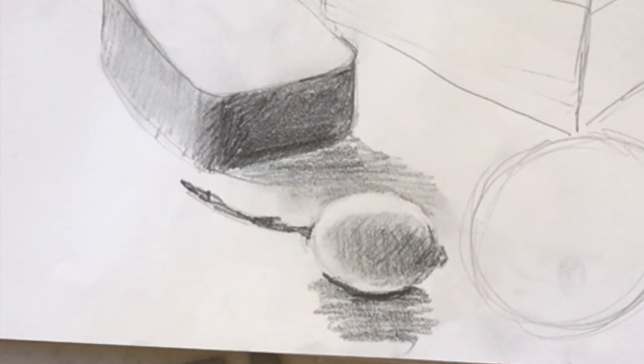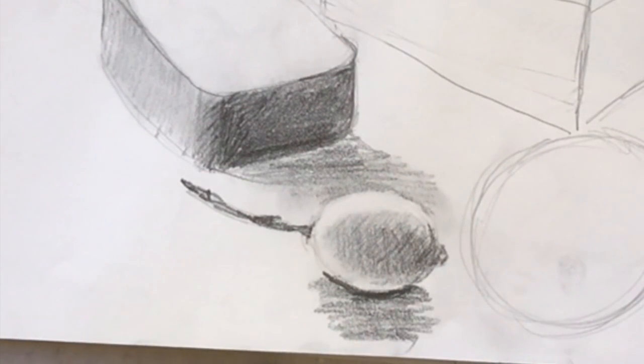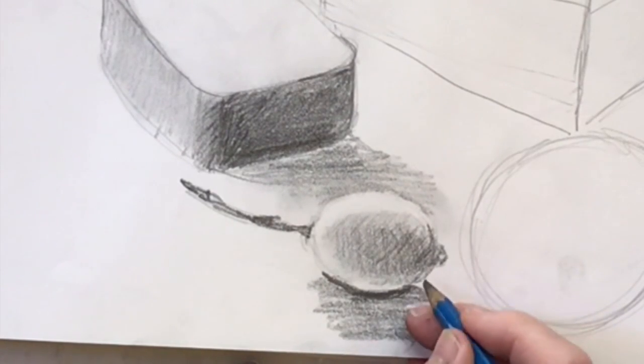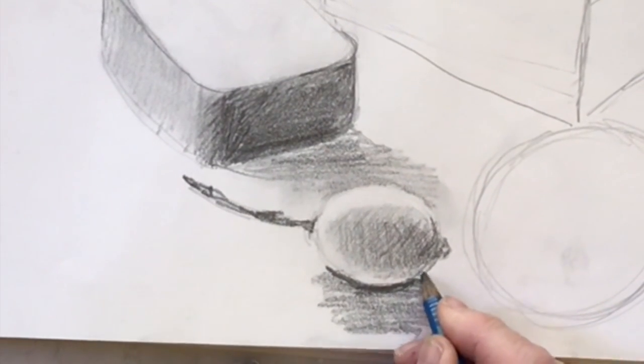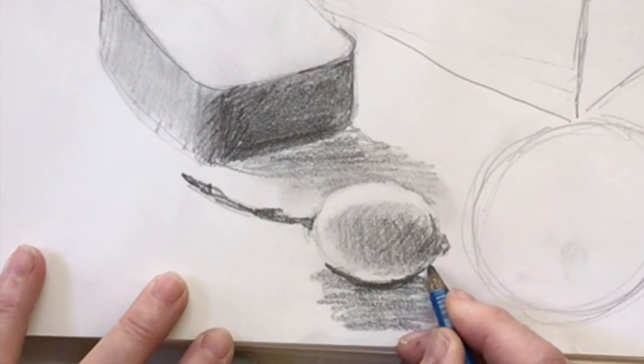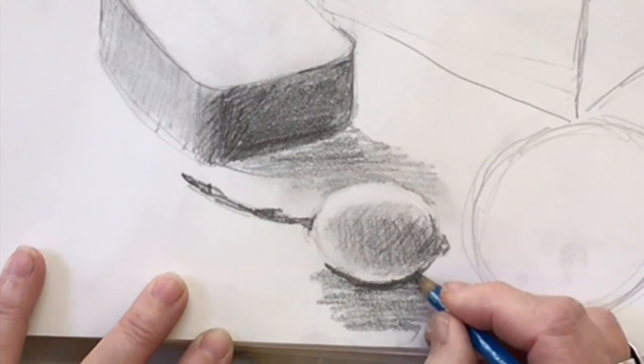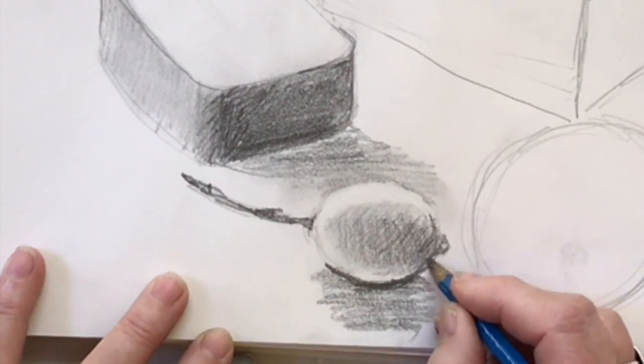So let's go ahead and start. Oh, you know, one other thing. I'm seeing this edge here is not very nice. I need to have this not have a little break right there. So I've got to bring this in. Yeah, there we go. That's better.